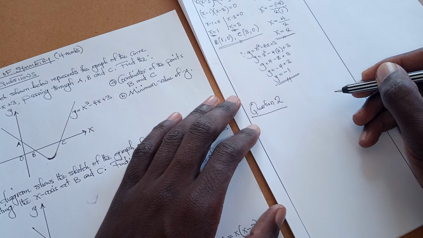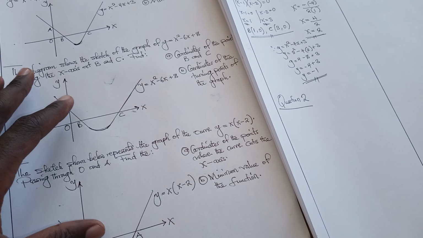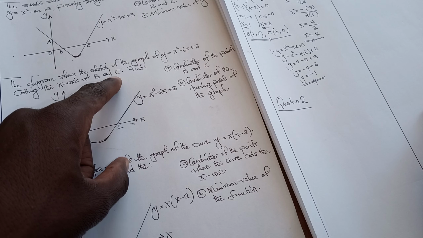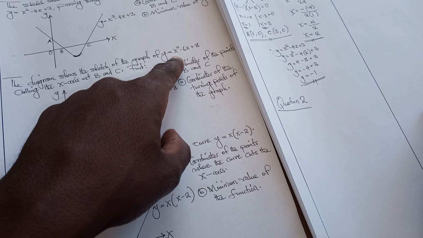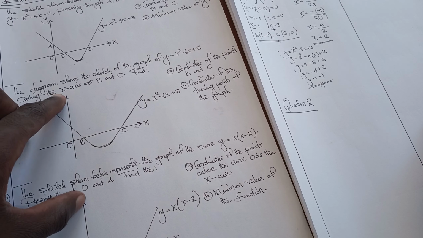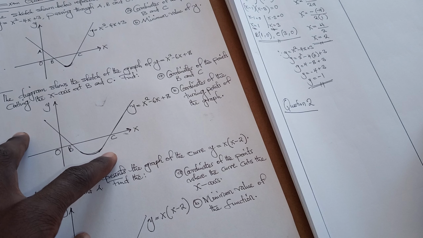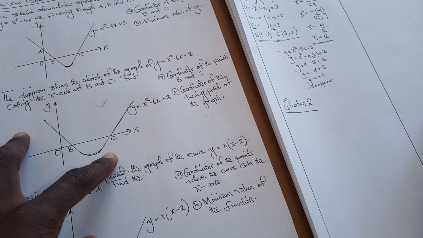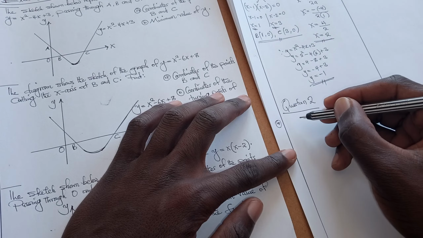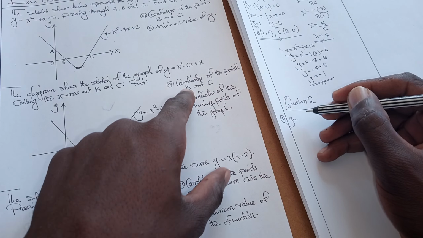Question 2. Okay, so question 2 says, the diagram shows the sketch of the graph y is equals to x squared minus 6x plus 8, cutting the x-axis at B and C. Find the coordinates of the points B and C. Okay, so as we have done, so A, we're finding the coordinates. So we get the formula, the equation that we have been given.